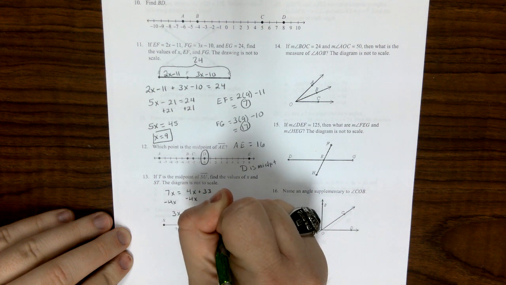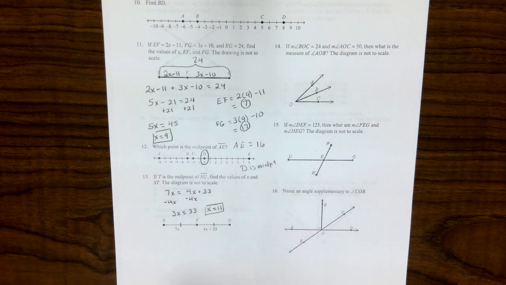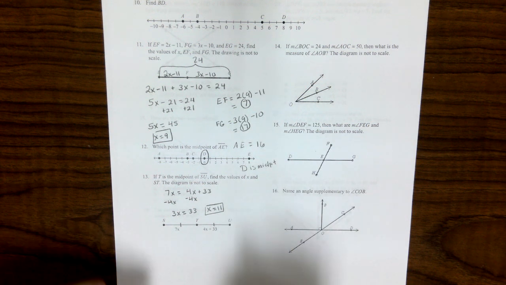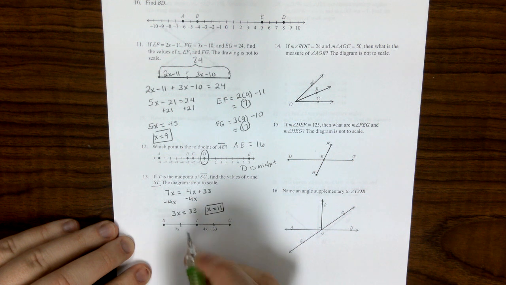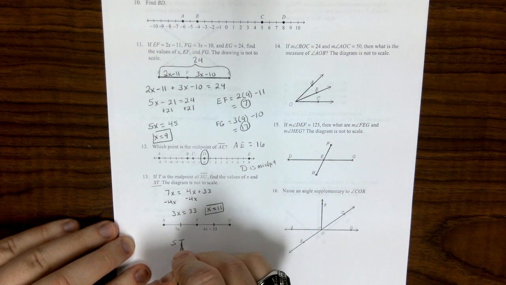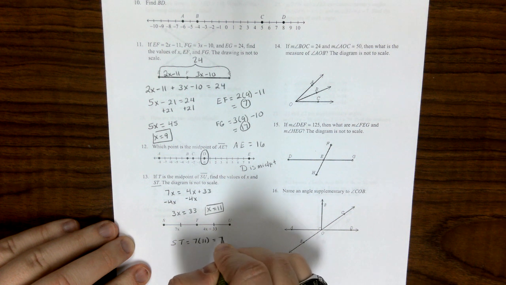Divide the 3 out and you get x to be 11. We want ST. Remember, ST was this one, so it's a 7x. So ST is 7 times 11, which is 77.